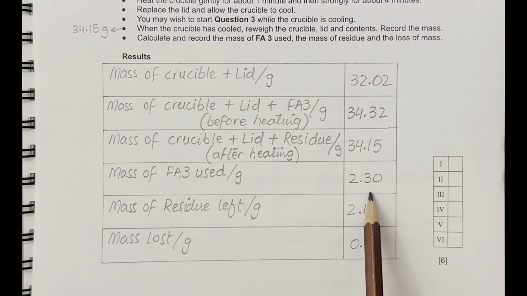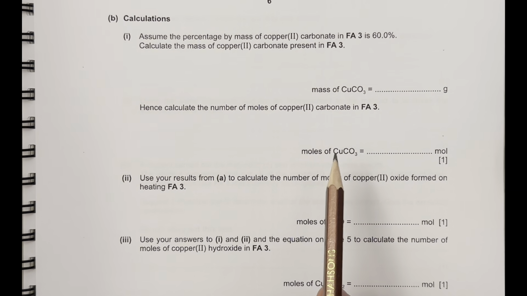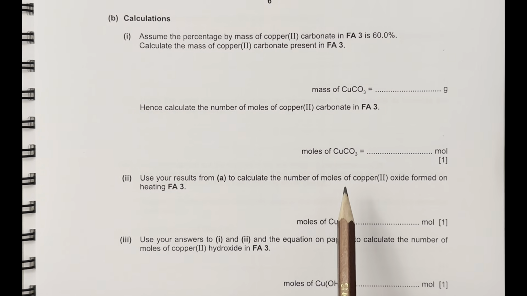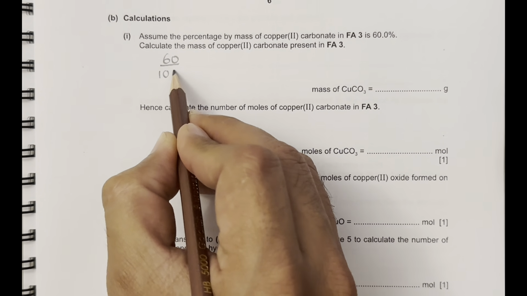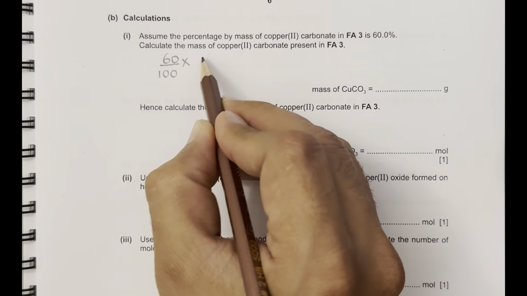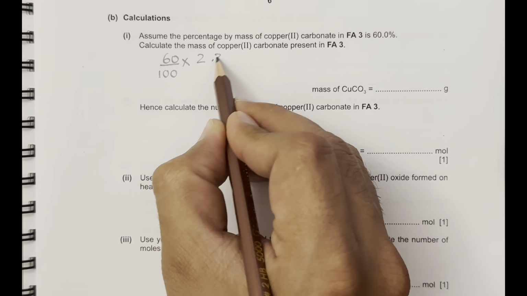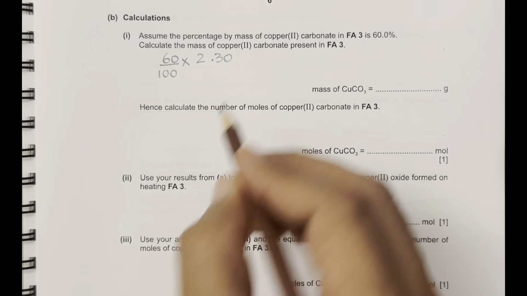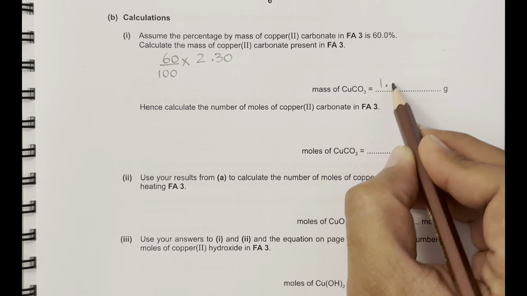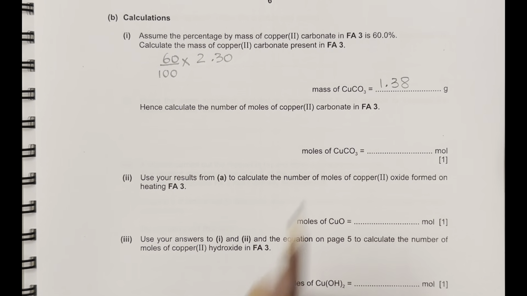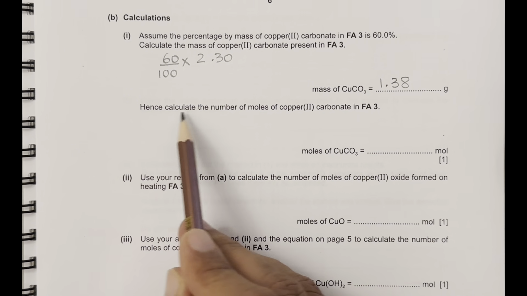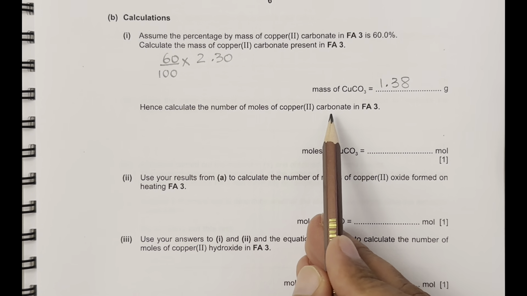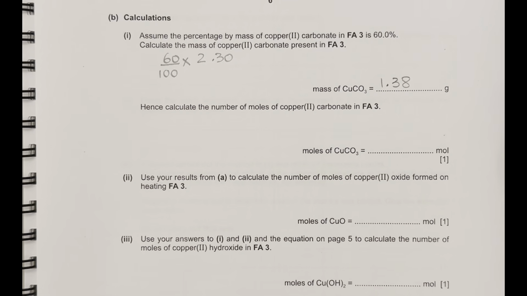If you want to calculate 60% of this, we take 60% of FA3, which is 2.30. So the mass here will be 1.38 grams.